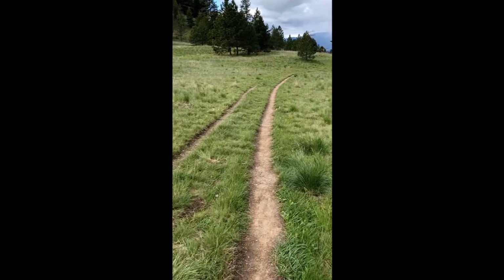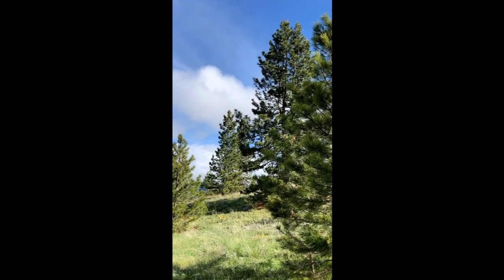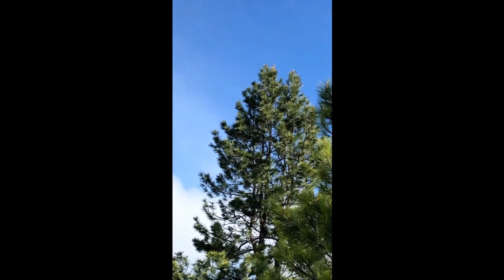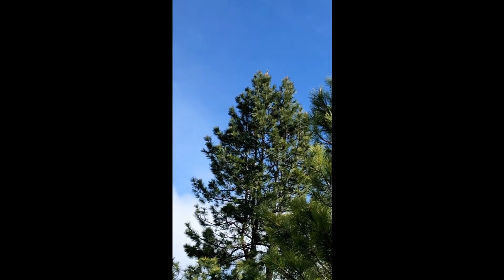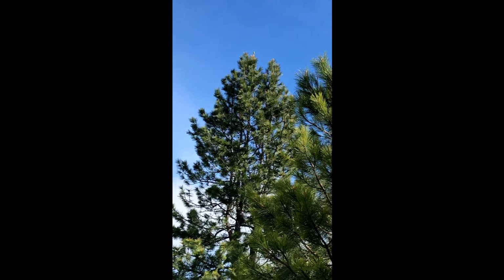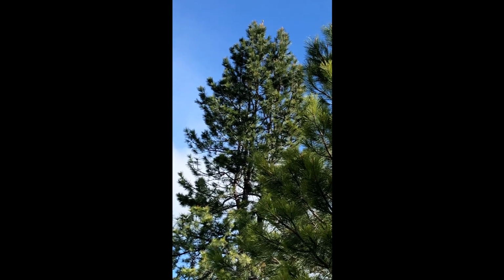Over here, there's a meadowlark. Wow. Singing from the very top of a ponderosa pine. So it uses an elevated perch to do its singing, but it's basically a grassland-dependent species, and it uses these trees for elevated song posts.